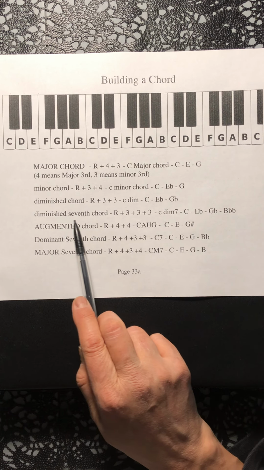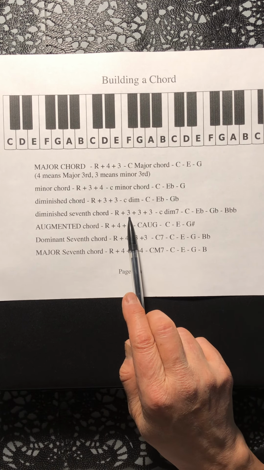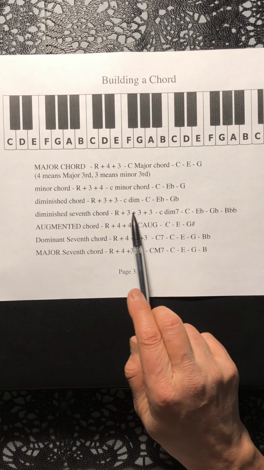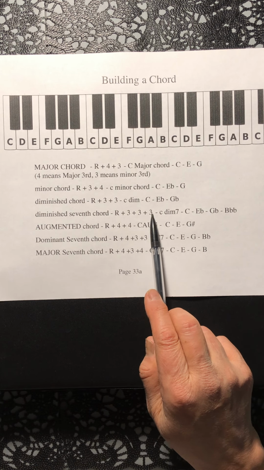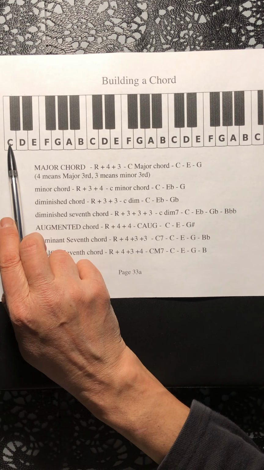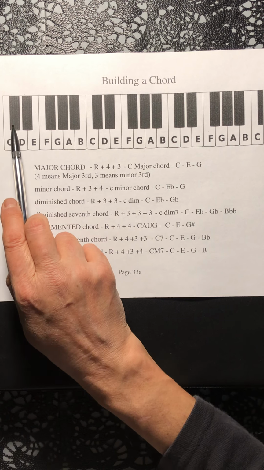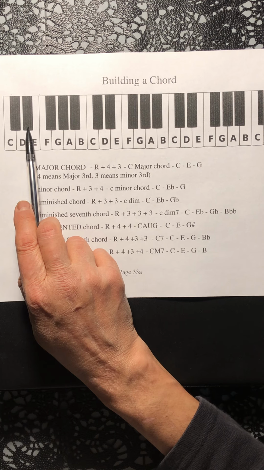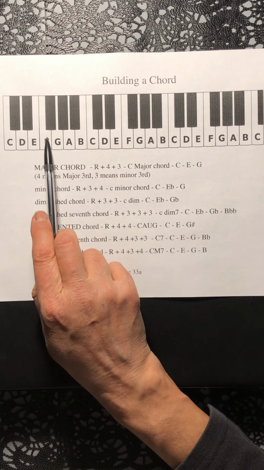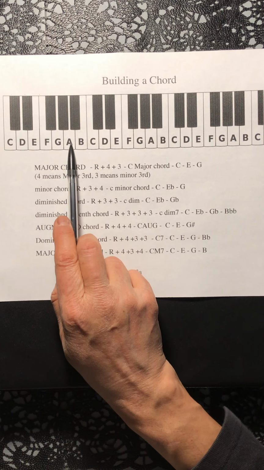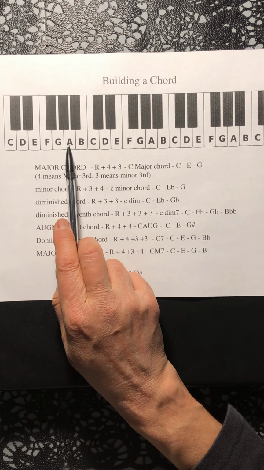Let's go to the diminished seventh chord. Root plus 3 plus 3 plus 3. All minor thirds. Let's start on the C key. Start on C, count up 3 half steps. 1, 2, 3. We arrive at the key E flat. Count up 3 half steps. 1, 2, 3. We arrive at the G flat key. Count up 3 half steps. 1, 2, 3.